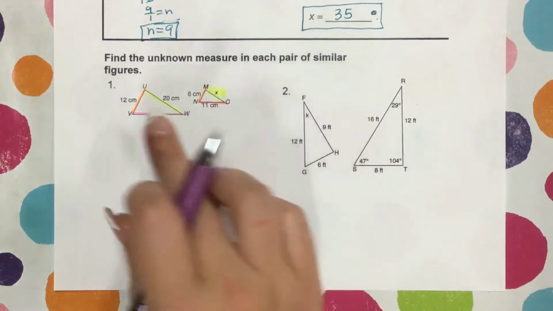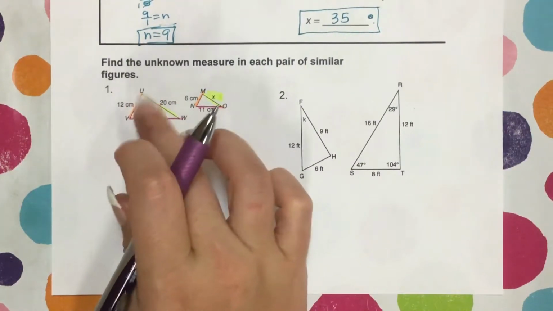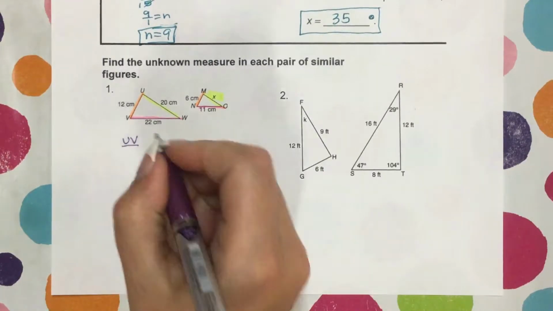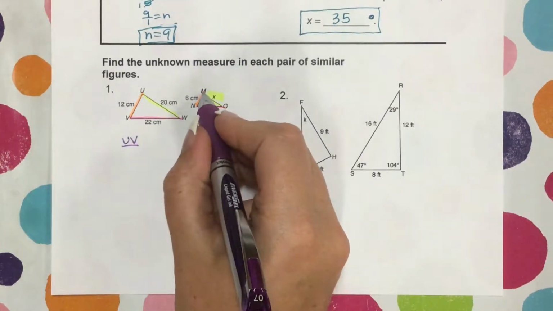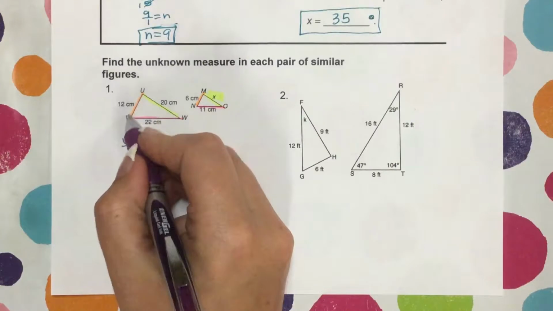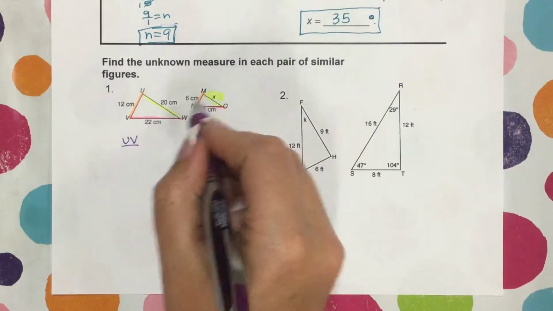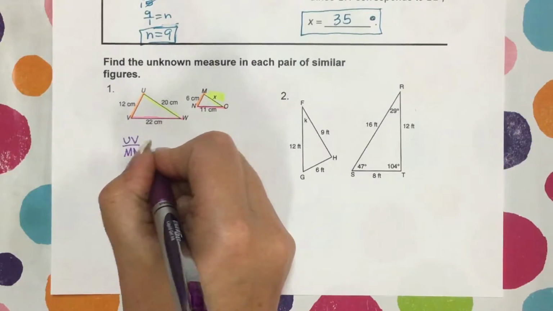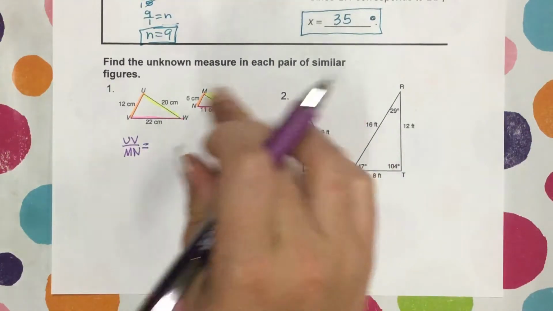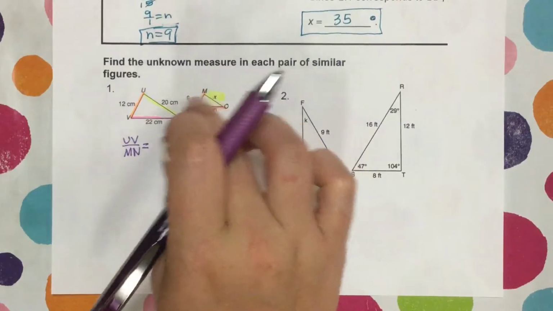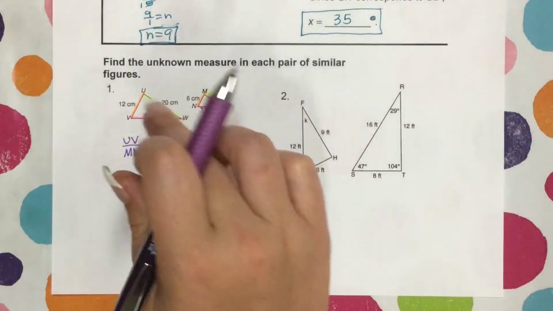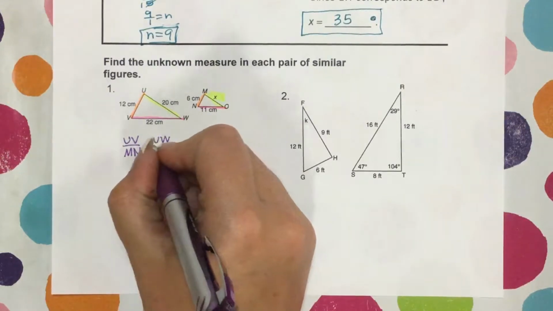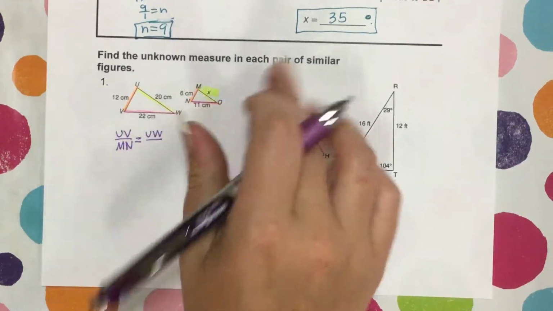So I'm going to put the big triangle on top. So I'm going to start with this side. UV over MN. So the big triangle over the small triangle, MN, is equal to, and then I'm going to do the corresponding side with the unknown measure. So the big triangle on top, so UW over MO.